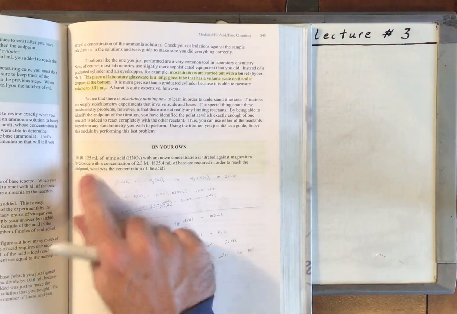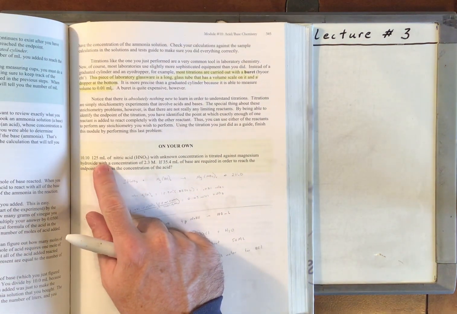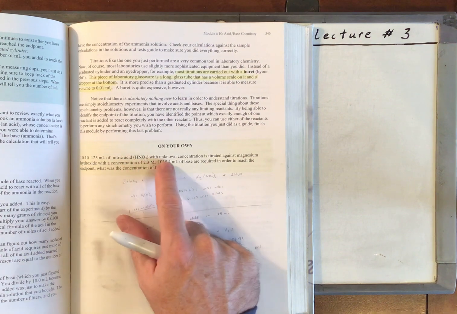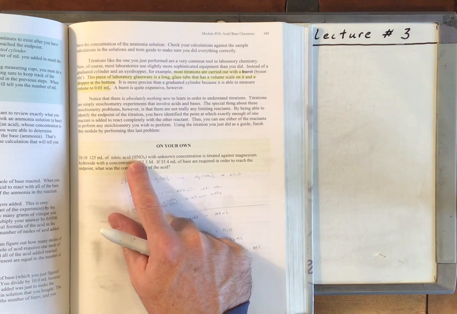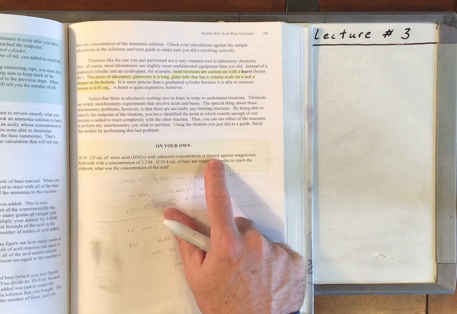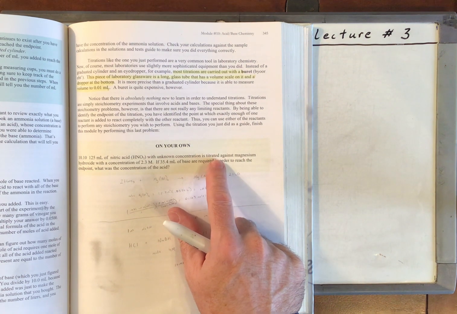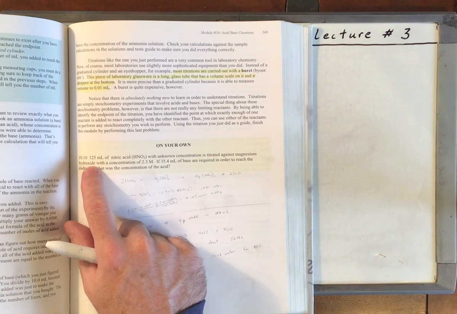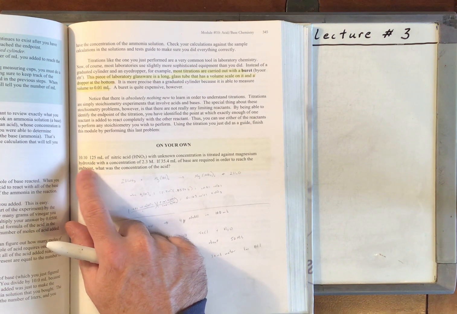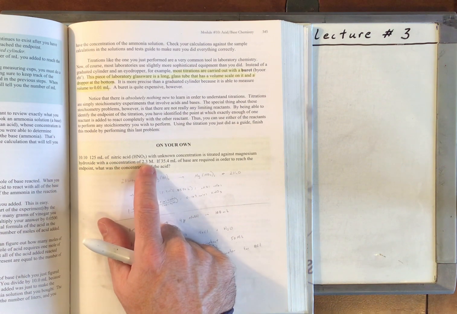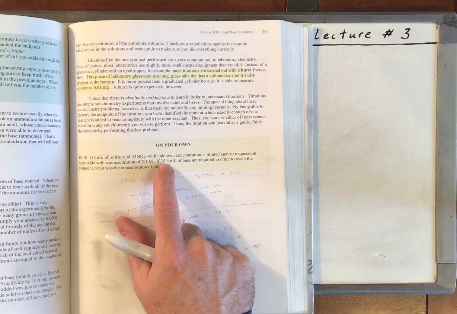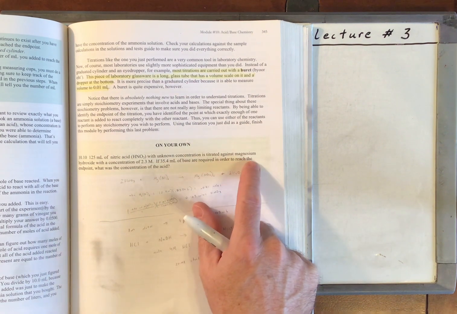Reading through this, it says, if 125 milliliters of nitric acid with unknown concentration, so our unknown is the acid, is titrated, that just means it's very carefully mixed, against magnesium hydroxide, which would be a base, right? A hydroxide is going to be a base with a concentration of 2.3 molars.